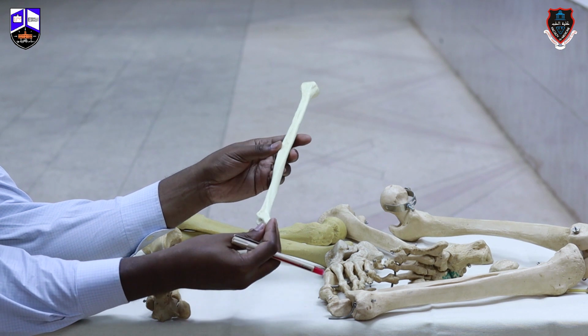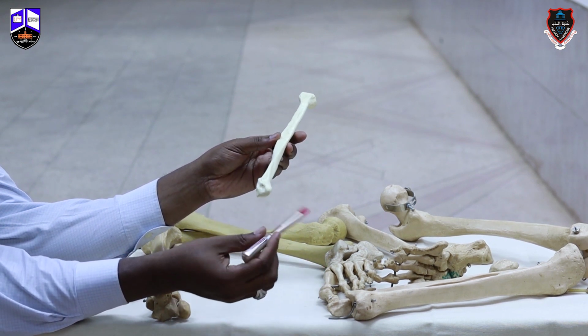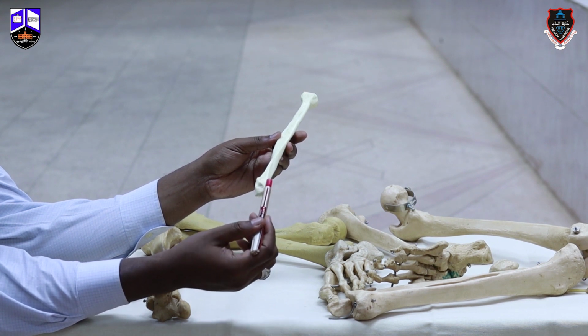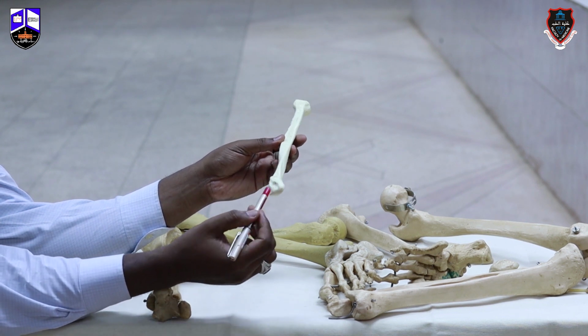Okay, this lateral projection here is called the lateral malleolus, and the lateral malleolus is formed by the fibula. Okay, behind the lateral malleolus here, we have this depression.